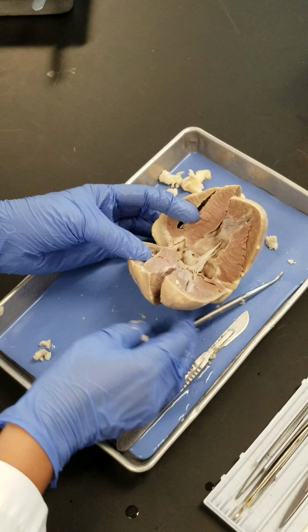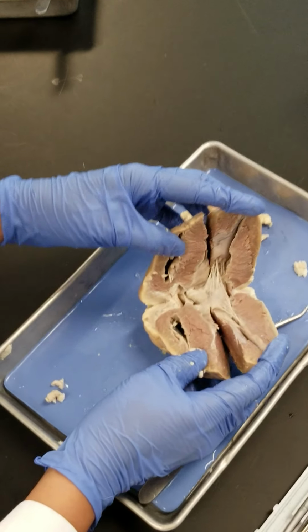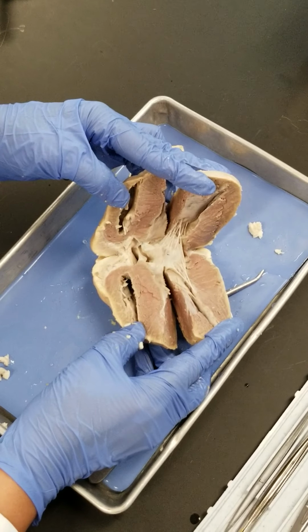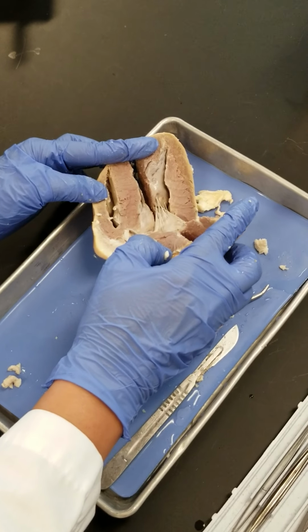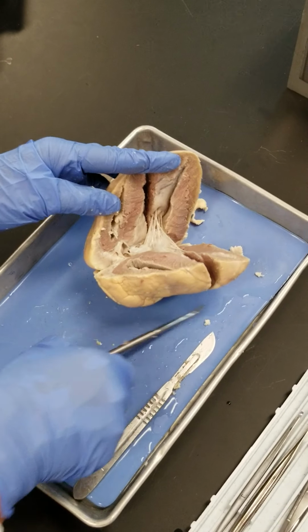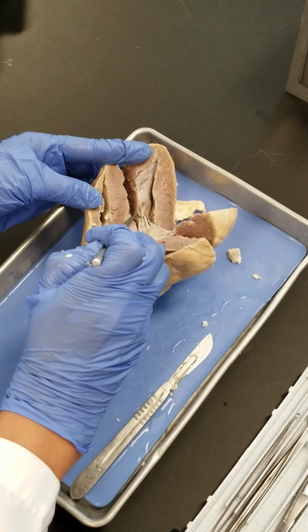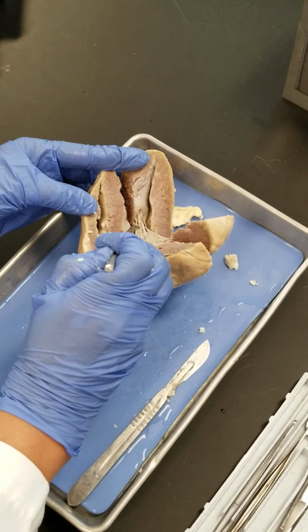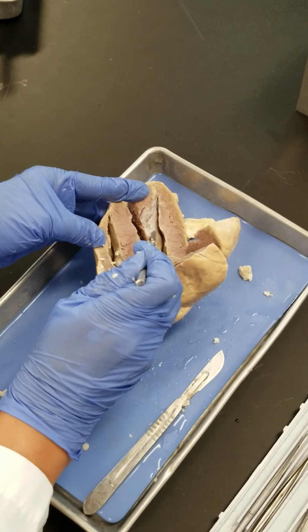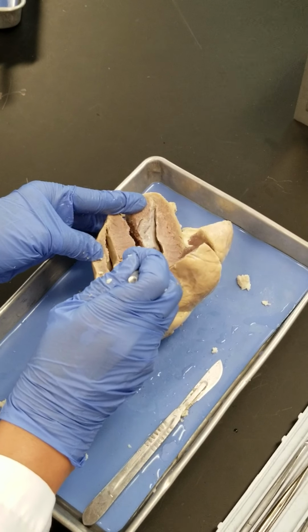Now let's go over the structure of one valve. It's actually very good. Can you take a picture of that? Very good. You see the valve? You see the tendon-like structures that are connected to it. What do we call them? Chordae tendineae. You see the muscles that these chordae tendineae are attached to.